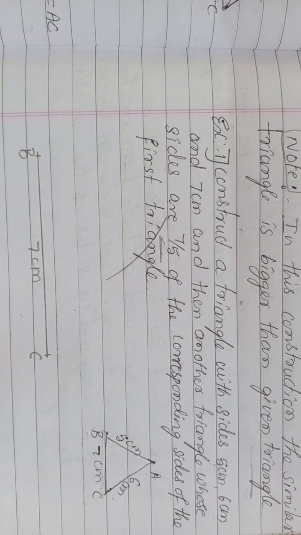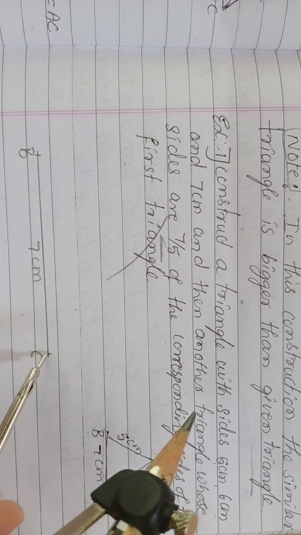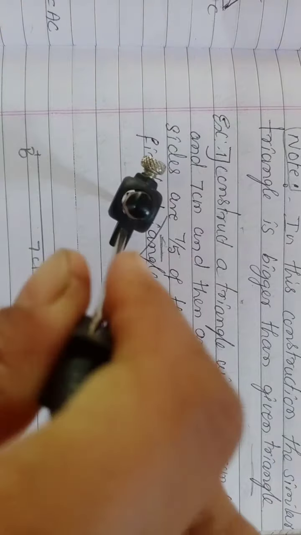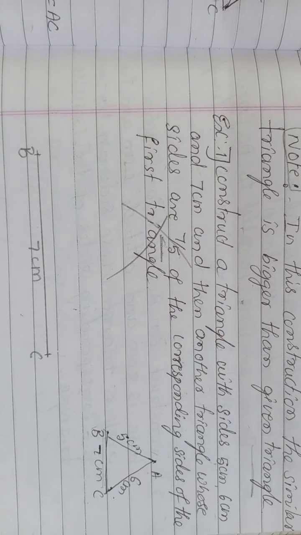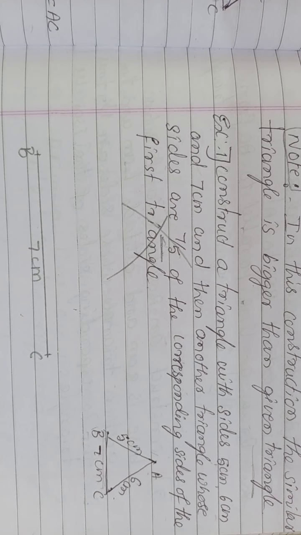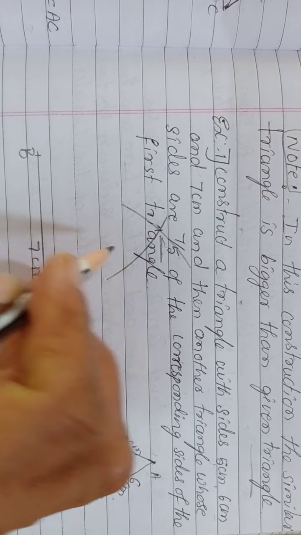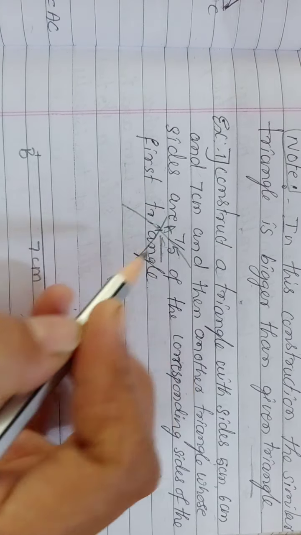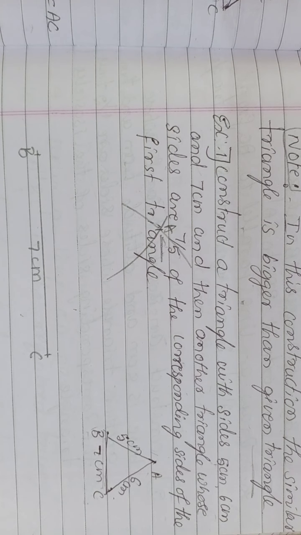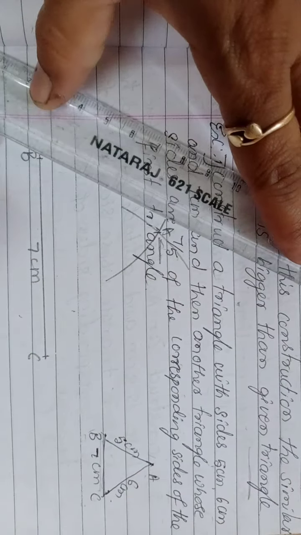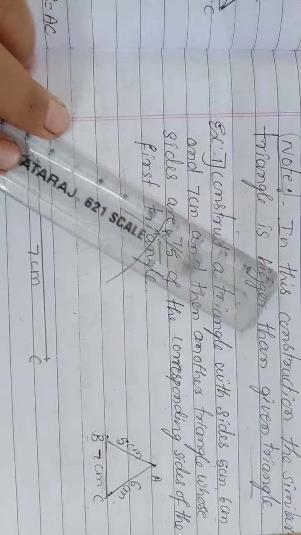Now from point C, cut an arc on the previous arc. Where both the arcs cut, call that point A. Now join AB and AC.